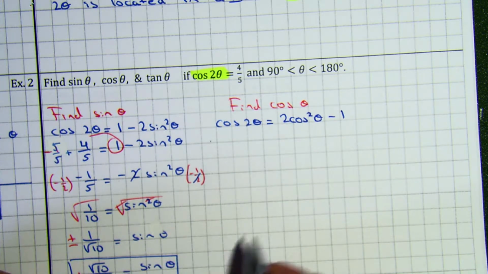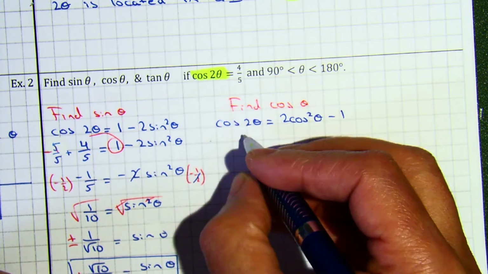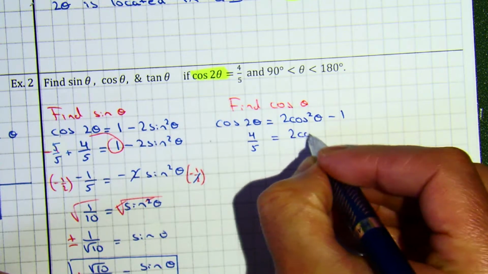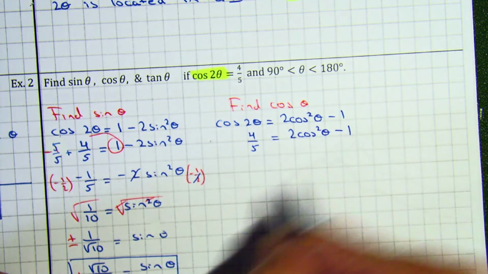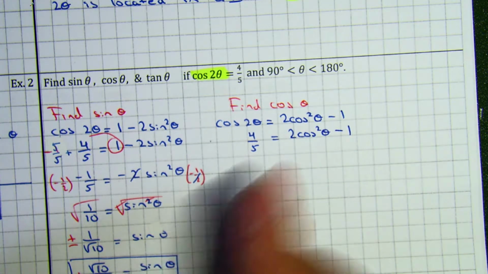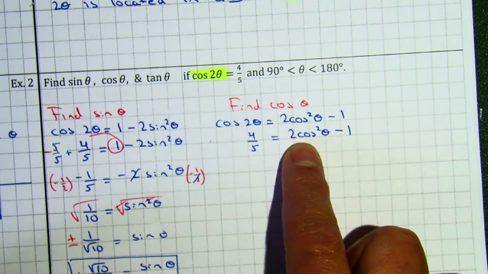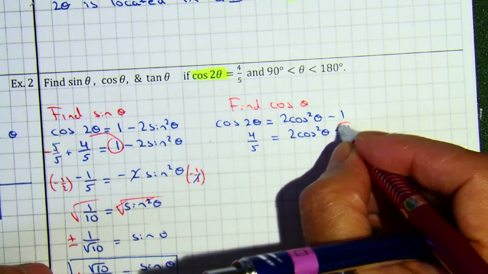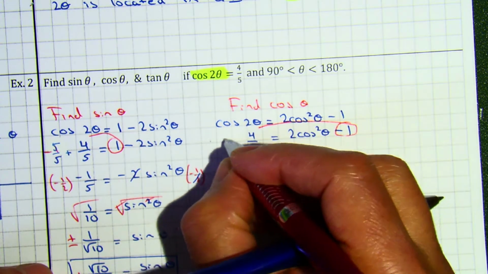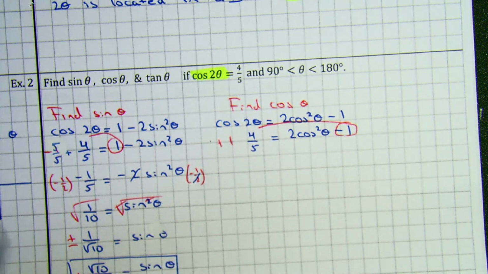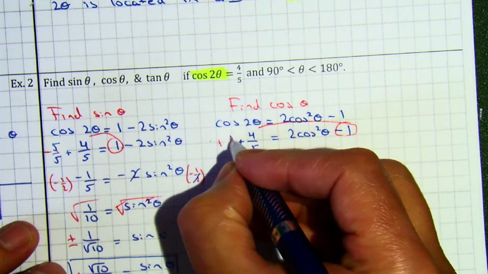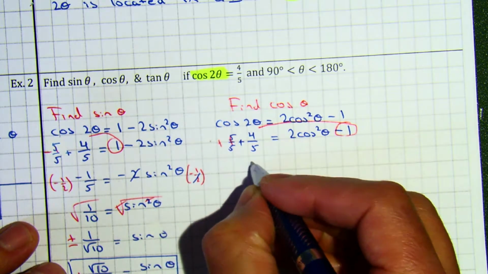And now, I'm going to replace the cosine of 2 theta with a value that we know, which is 4 over 5. So go through the process, solve for cosine, and see what you get. Go and pause it. So in this case, I'll move my 1 to the left. It's a positive one. I'm going to add both fractions, so 5 over 5 gives me 9 over 5.